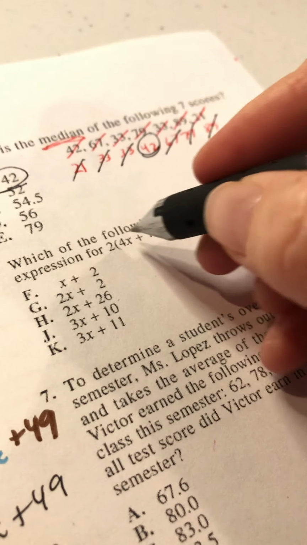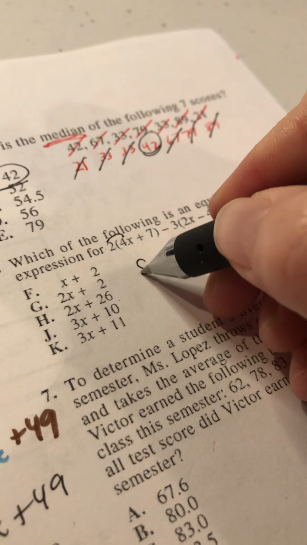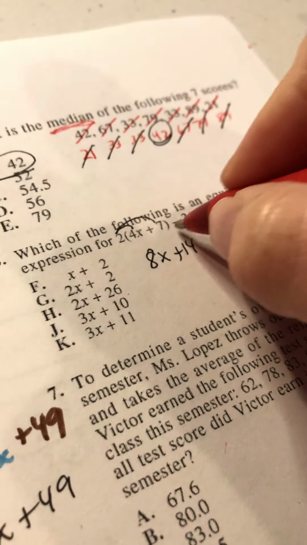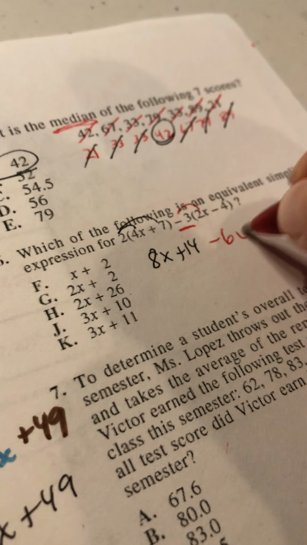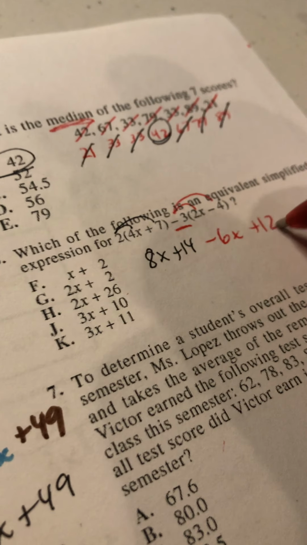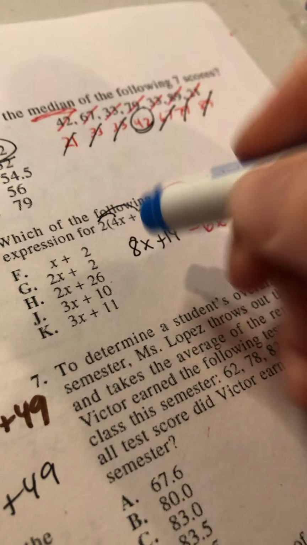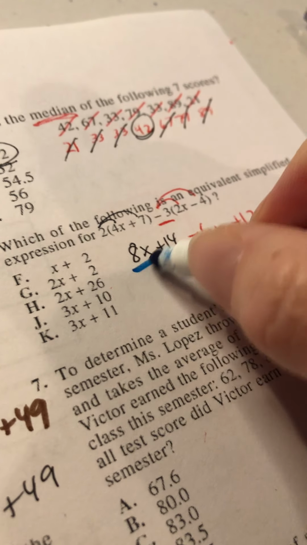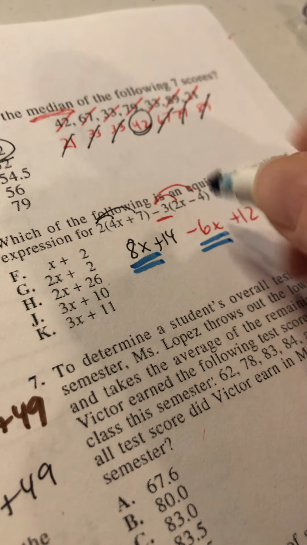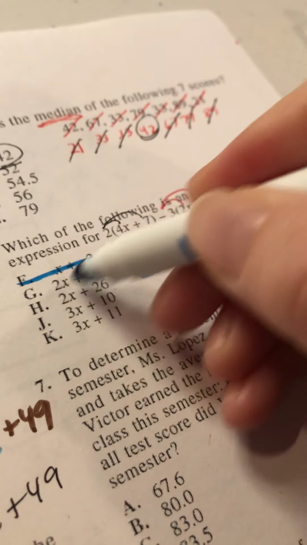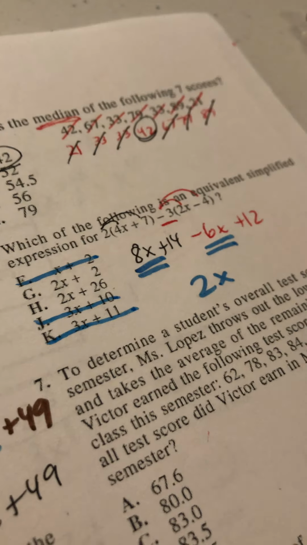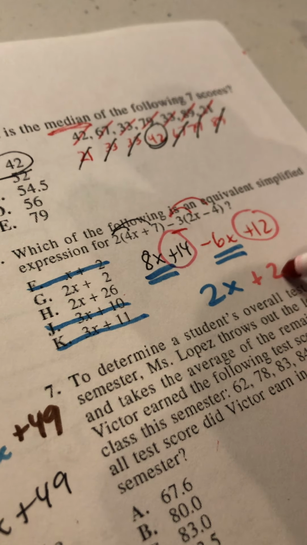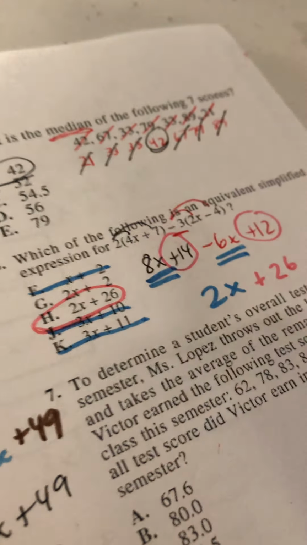Okay, right here we're going to simplify. So first, starting with the distributive property, we have 8x plus 14. And then I've got this -3 times 2 is -6x. Negative times negative is a +12. So the first thing we're going to do is combine like terms. It's not equal, so I'm not going to have to add 6x. These are on the same side. So 8 minus 6 is 2x. So we've already narrowed it down there. And right here I've got +14 plus 12 means it's plus 26. And so that's why it's 8.